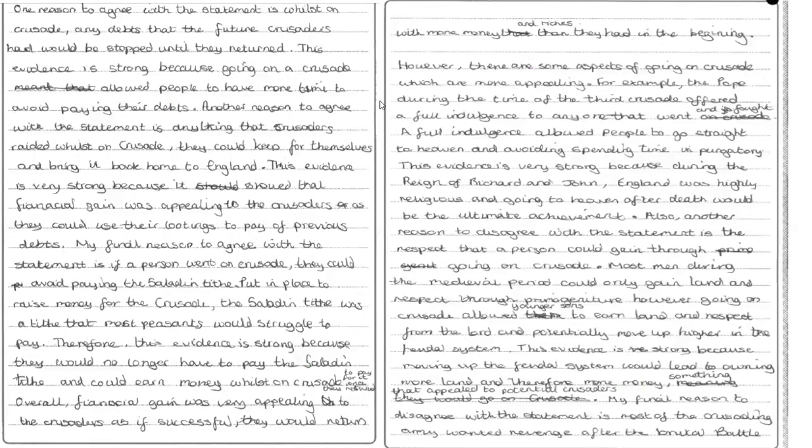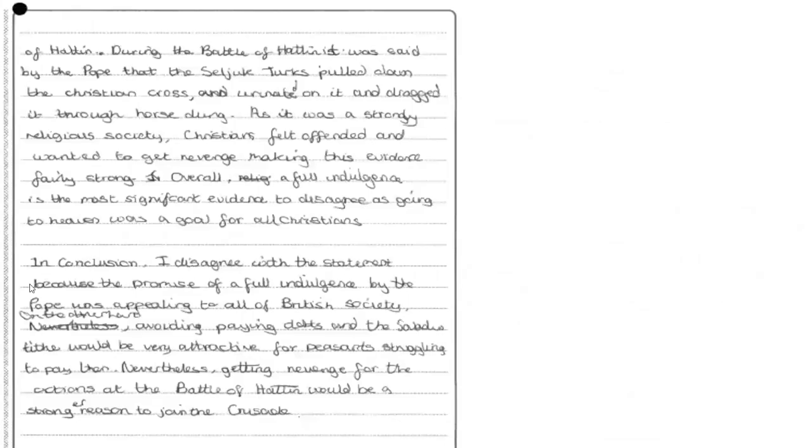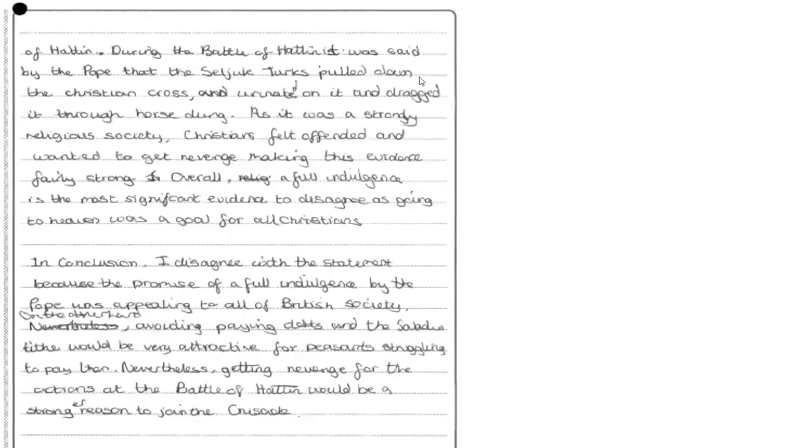Going on, this person finishes off, and then in conclusion, I disagree with the statement because the promise of a full indulgence by the Pope was appealing. This is an okay conclusion. It probably wasn't the strongest, but it did the job. It answered the question. If it had more balance, then it probably would have got 16, but this actually got 15 out of 16. So it shows a very clear response and shows you the structure that you should be keeping to in a 16 marker.